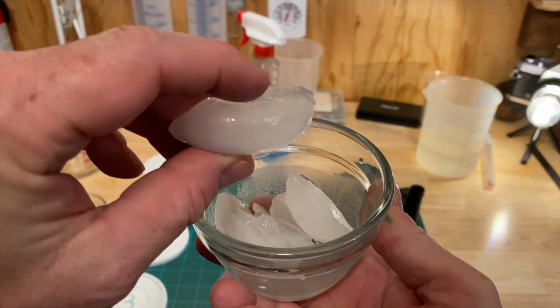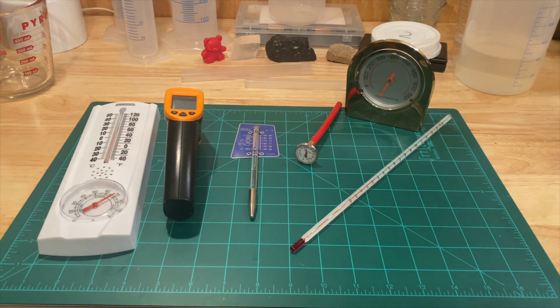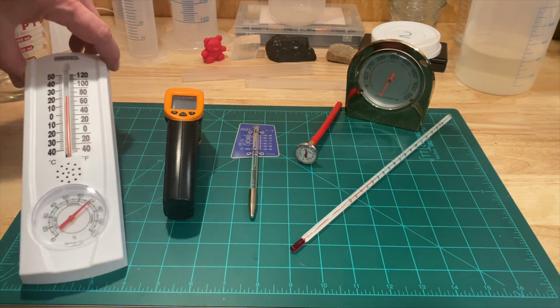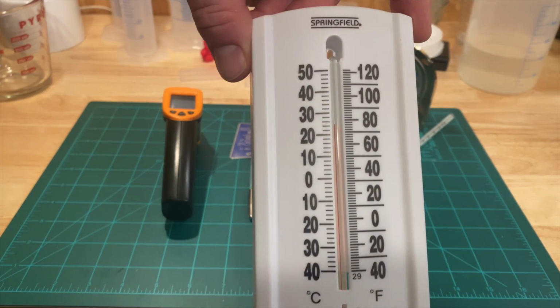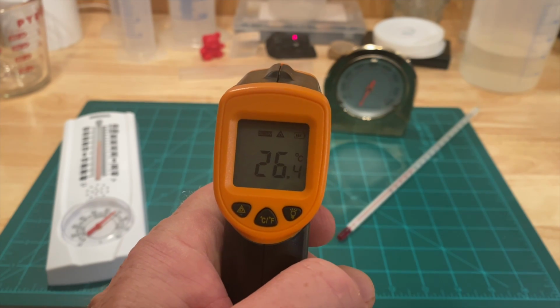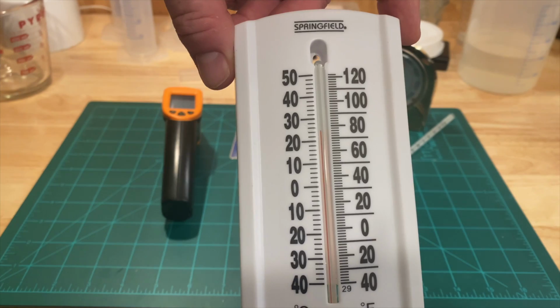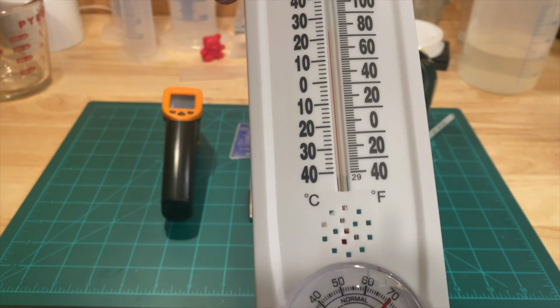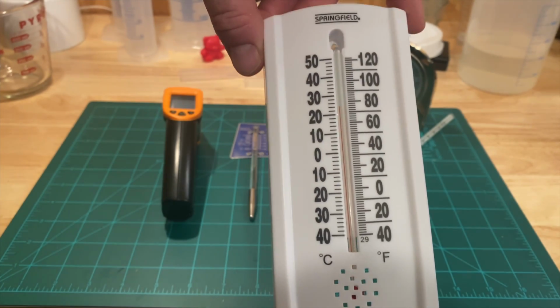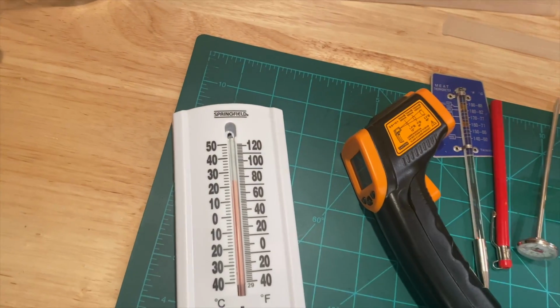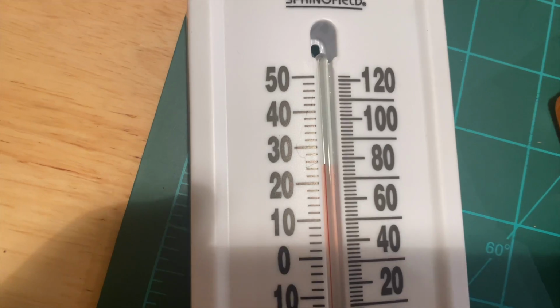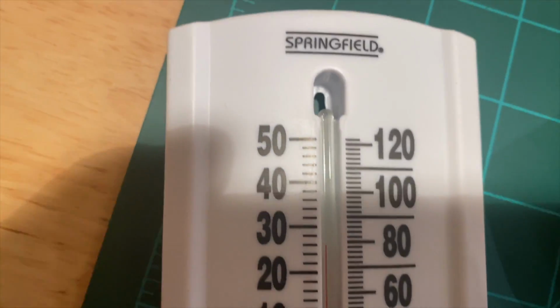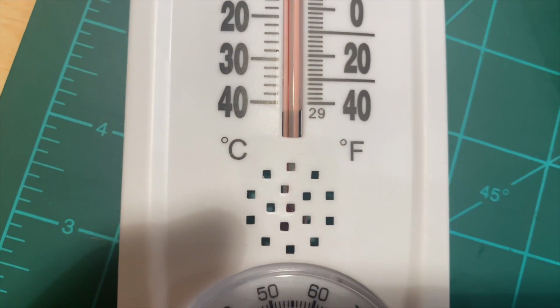To be more precise, we need to provide accurate measurement for temperatures. Thermometers can do that. There are two basic kinds of thermometers we can use: tube thermometers and digital thermometers. Let's look at tube thermometers first. These thermometers are filled with a liquid that will expand, get larger, with heat.